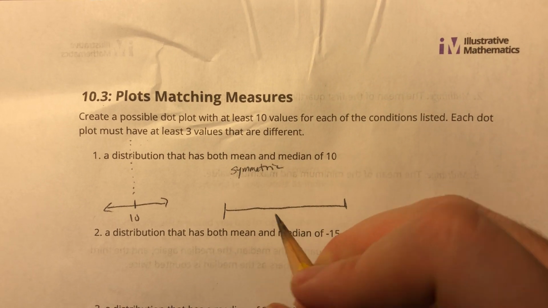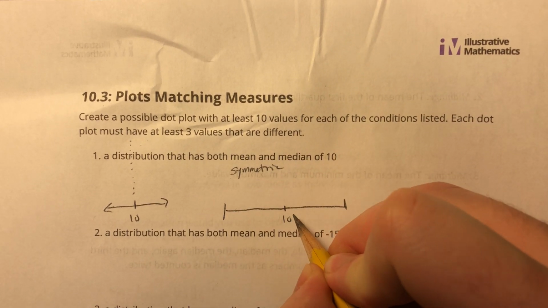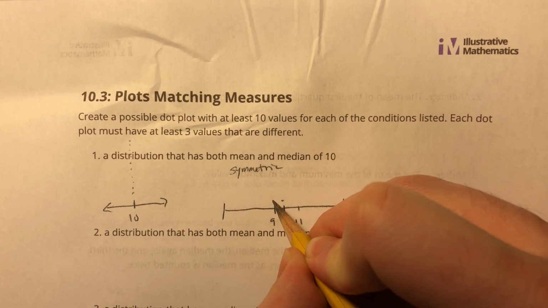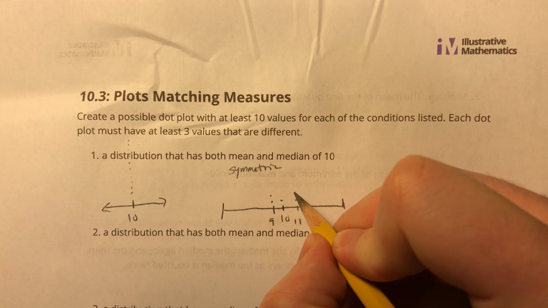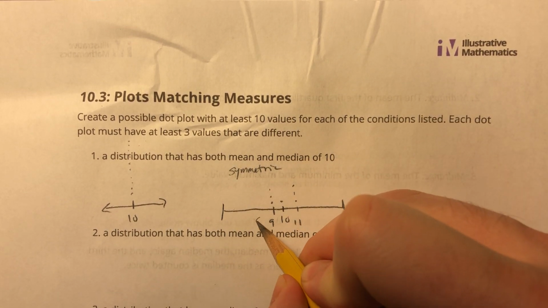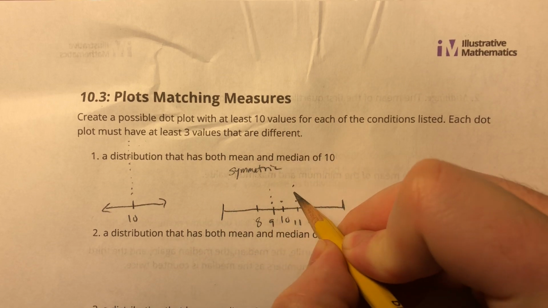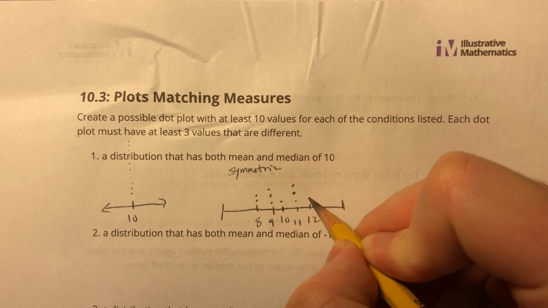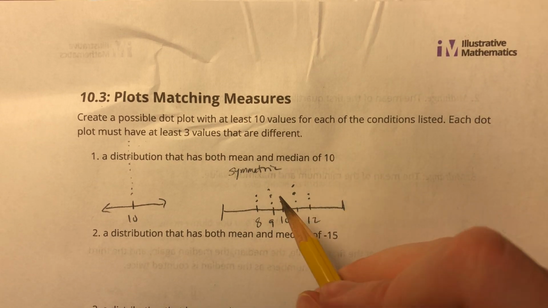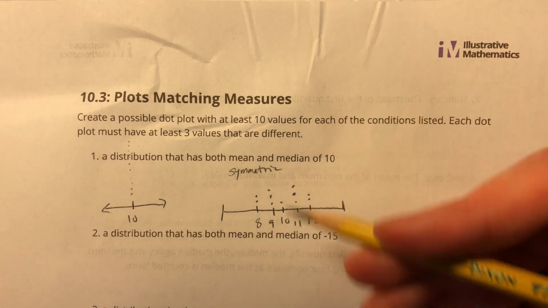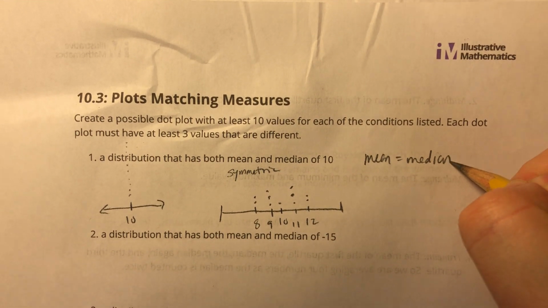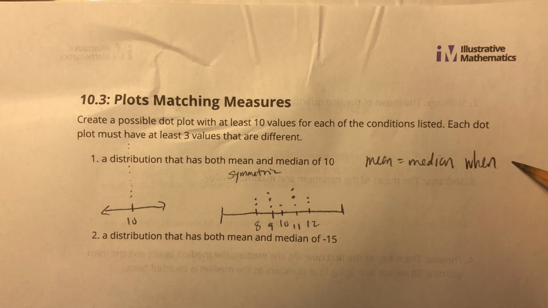I know that my median is going to be 10, so I'm always going to put 10 right here in the middle. Then on either side, I'm going to balance it out with an even distribution on both sides. So I put 3 for 9 and 11. Then when I do 8 and 12, maybe I'll put 2 also. All right, so that'll give me 11 dots. That is a distribution that, because it's symmetric, mean is going to equal the median when symmetric.